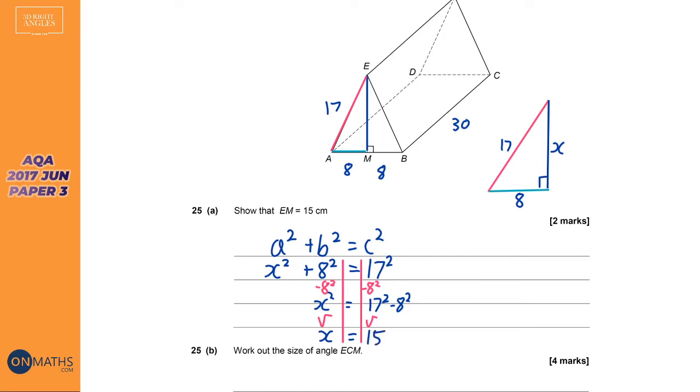Okay, so that's good working out. I probably in here should show the working out that x equals square root 17 squared minus 8 squared, because that's what they'll be looking for. So just make sure you probably put that step in, mostly because it gives you the answer in the question, so try not to miss out any of the stages of the working out.